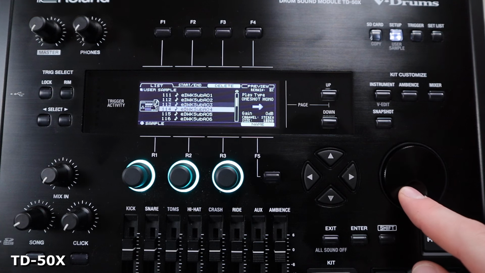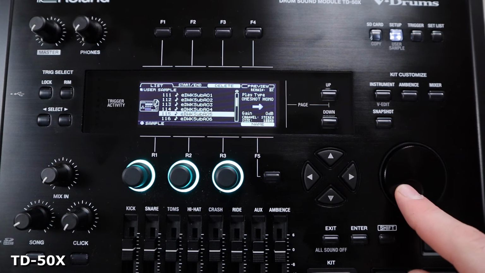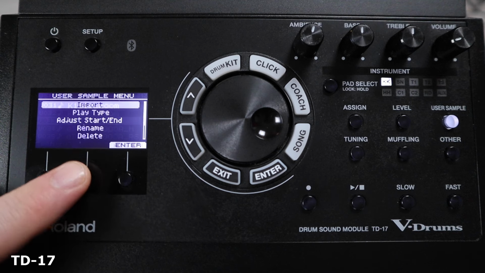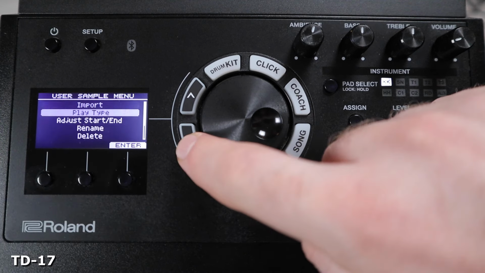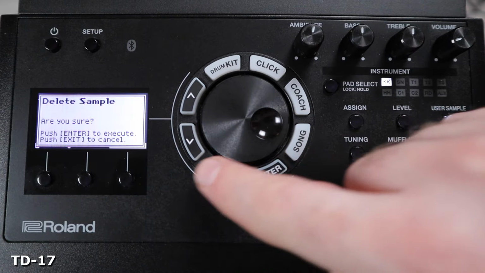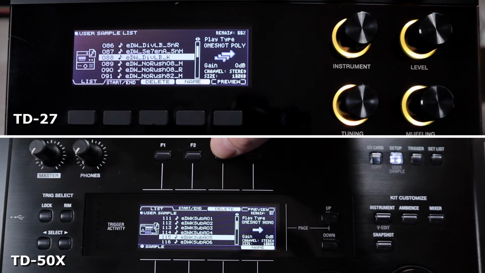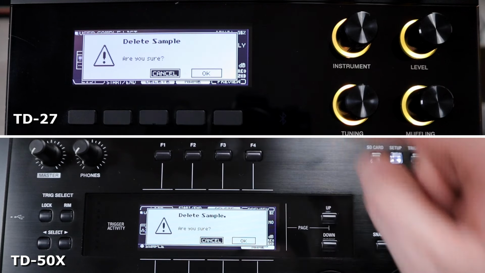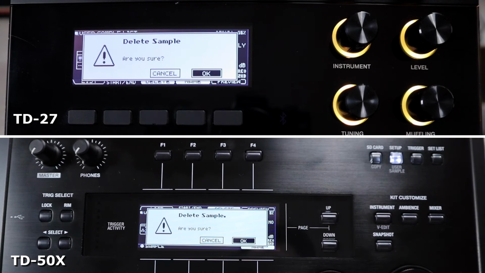To delete a sample, highlight the one that you want to delete, and then, on the TD-17, hit F2 menu, then scroll down to delete, hit enter and then confirm it. Or on a TD-27, TD-50 or 50X, hit F3 delete and then confirm it. You can go through the remainder of the user sample list to find the rest of the samples that you wish to delete. Alternatively, if you want to start completely fresh after making your first backup, you can delete all of your samples at once.